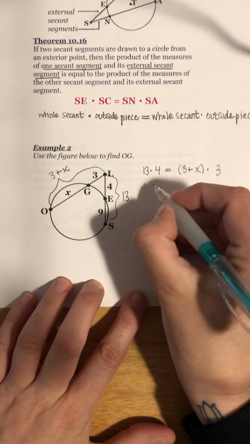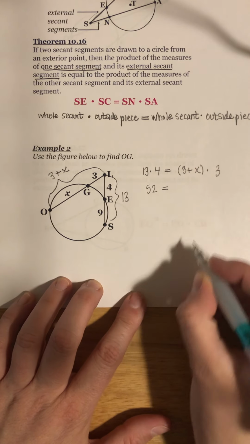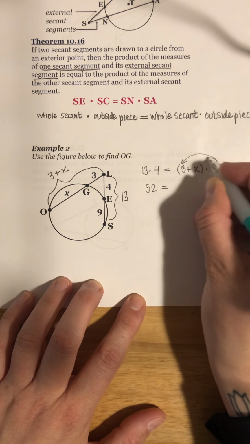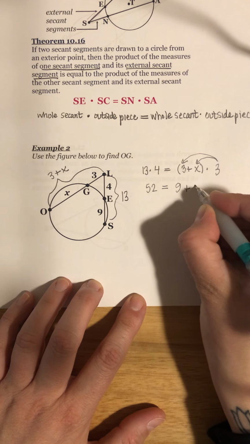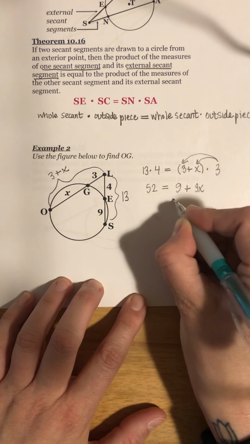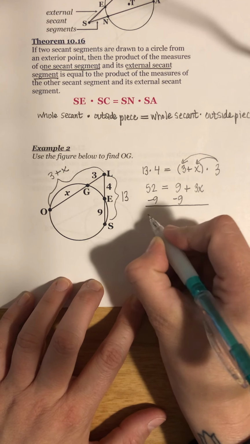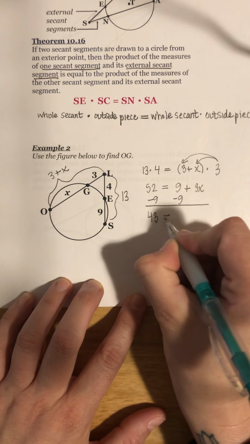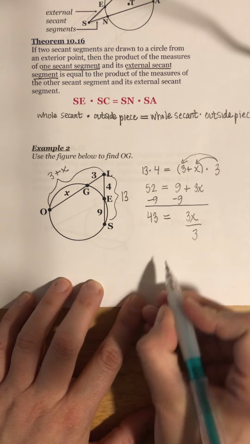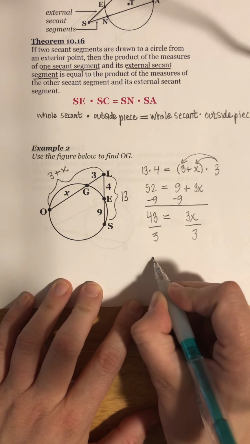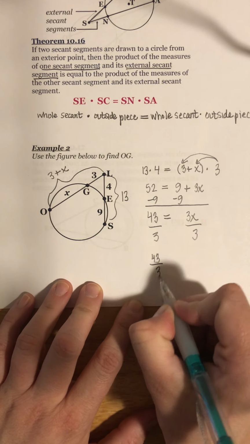Okay, let's do some math. So 13 times 4 is 52. And over on the other side, I'm going to distribute the 3. So 3 times 3 is 9. And 3 times x is 3x. And I need to get rid of the 9, so I'm going to subtract it over. 52 minus 9 is 43. And then I need to get rid of the 3. So we're going to divide it on each side. 3 does not go evenly into that, so I'm going to leave it as a fraction.